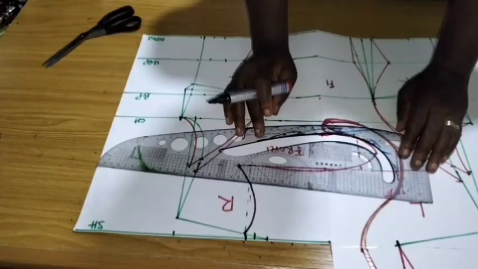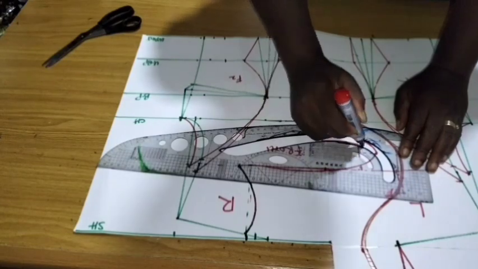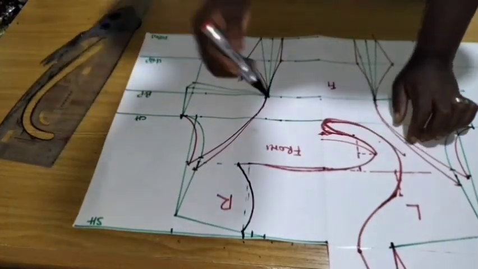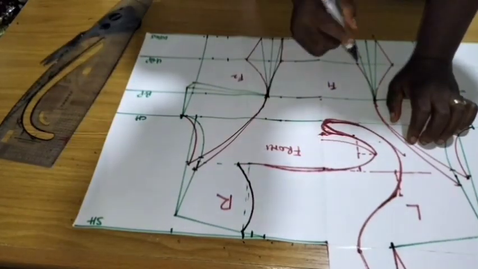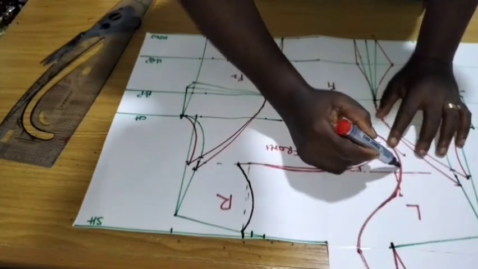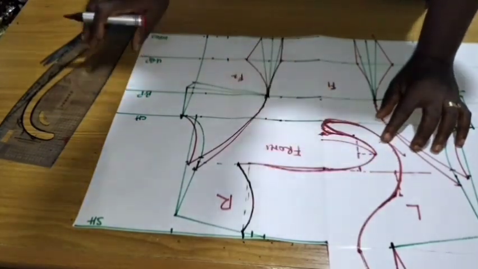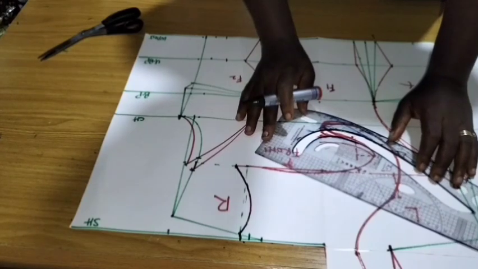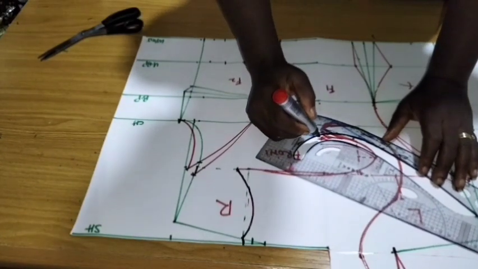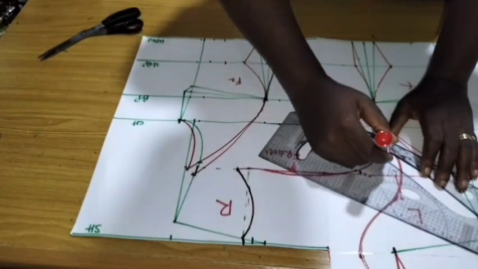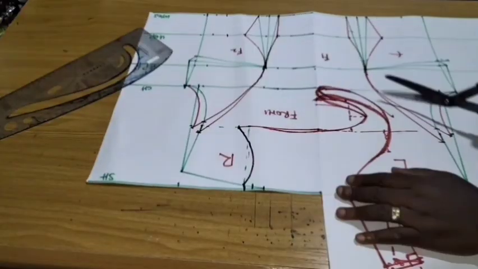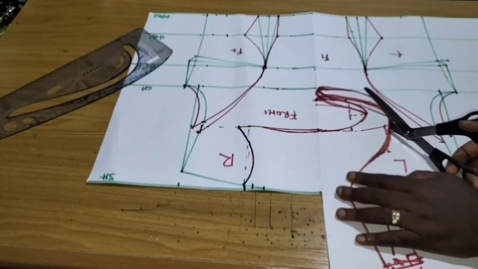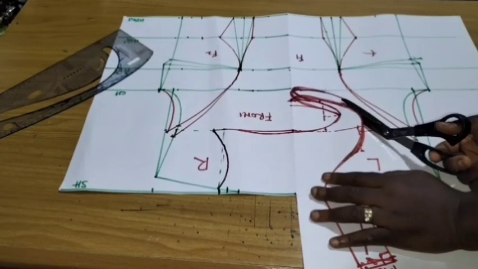What I did right now is just to have a little reshape, bring that neckline a little bit up. But the principle remains the same. So please, when creating the neckline, ensure you take your neck depth first. That was a mistake I made before connecting this neckline. After making this little adjustment, I went ahead to recut.